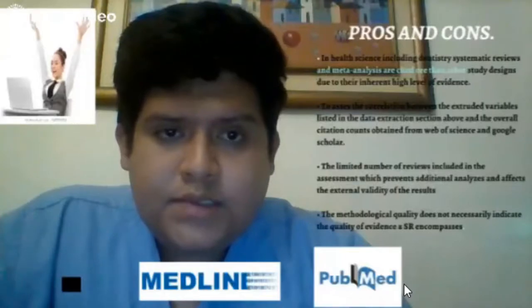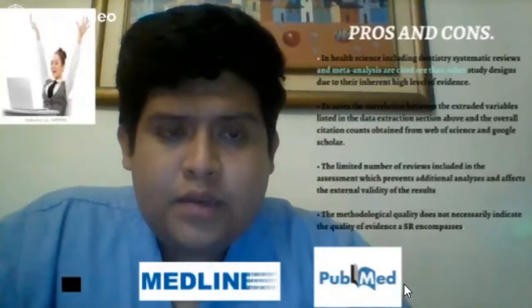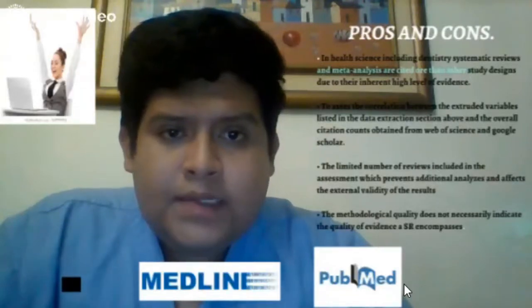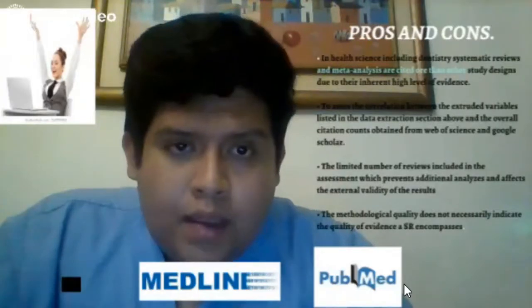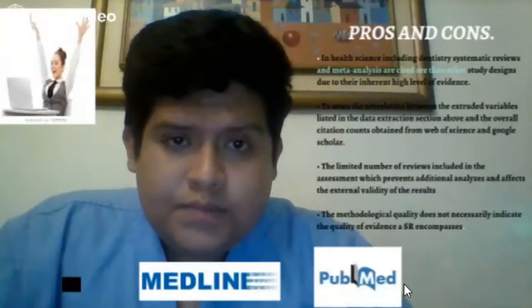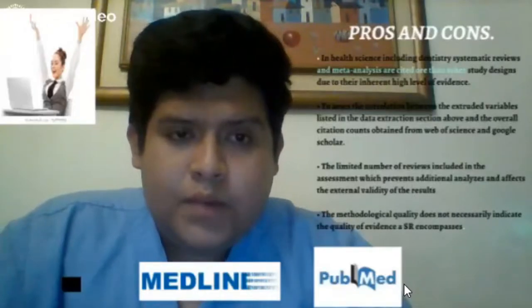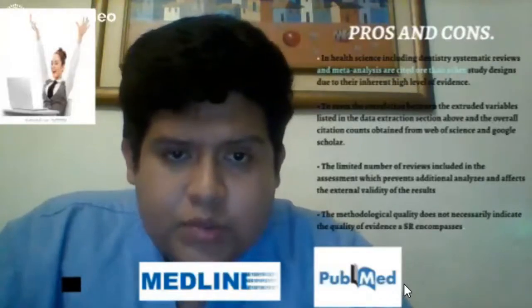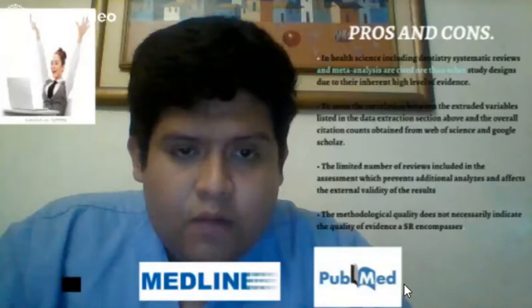Pros and cons. In health science, including dentistry, systematic reviews and meta-analyses are the preferred study design due to their inherent high level of evidence. A limitation is the limited number of reviews included in the assessment, which prevents additional analysis and affects the external validity of the results. The methodological quality does not necessarily indicate the quality of evidence.